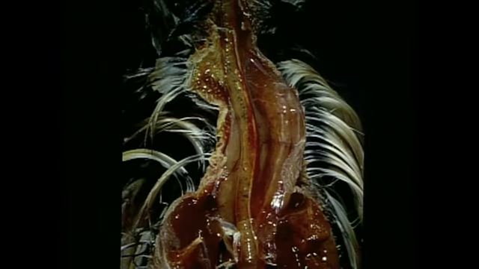This is a Gouldian finch. Trachea has little dark spots on it. Those are tracheal mites, typically incidental. Just be aware that they exist.